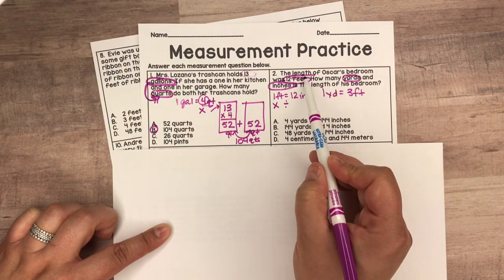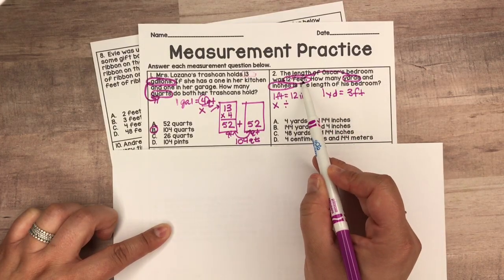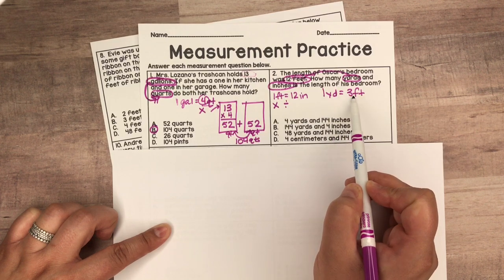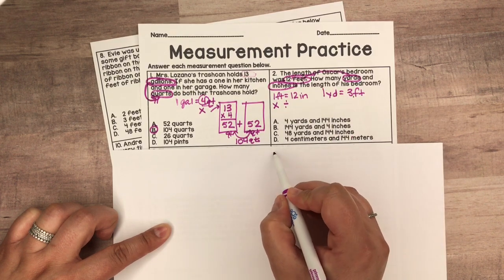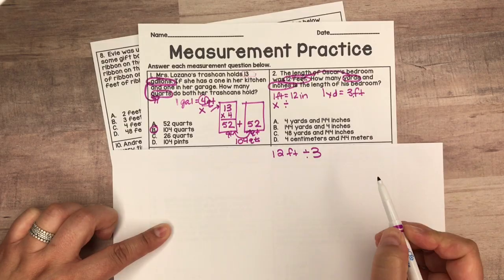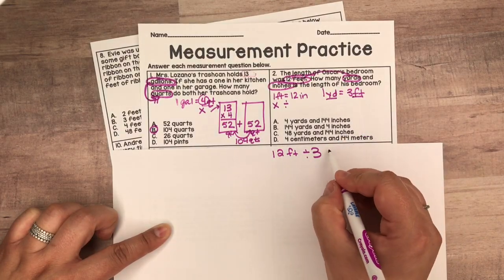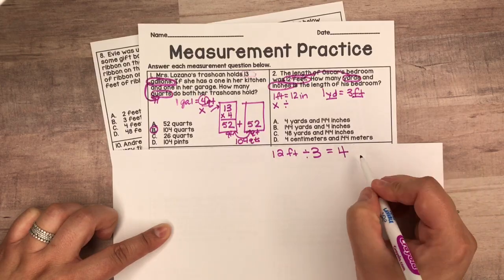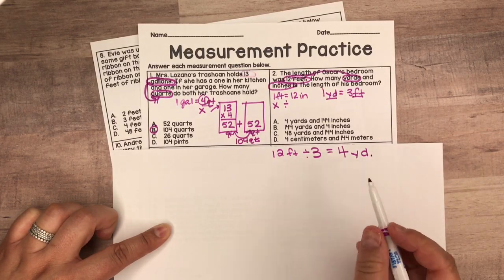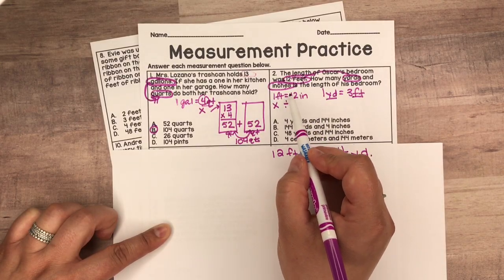Let's talk about feet and yards first. Now, I have 12 feet, and I know that 1 yard is actually 3 feet. So I'm going to take 12 feet, and I'm going to divide it by 3 because that is the relationship between yards and feet. So 12 divided by 3 is 4. His bedroom is 4 yards long. Now let's take the feet and convert it to inches.